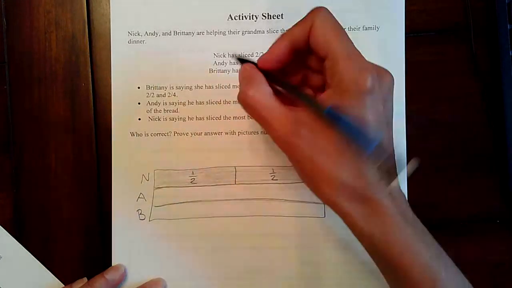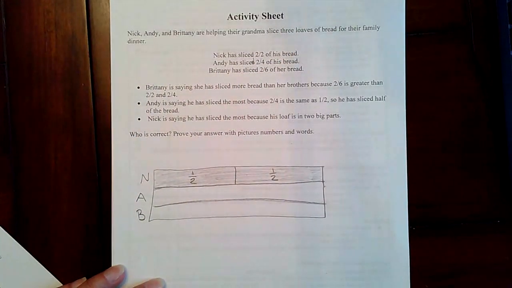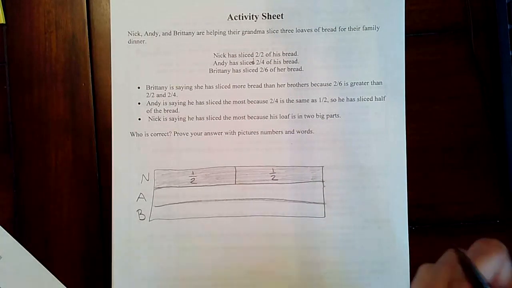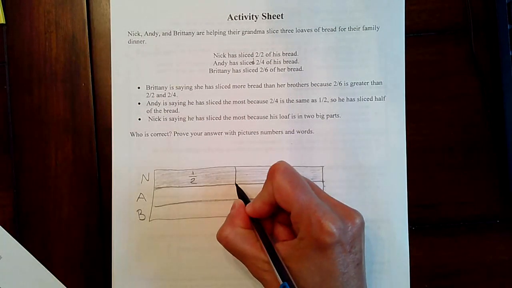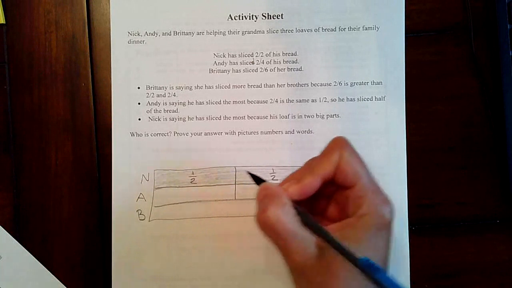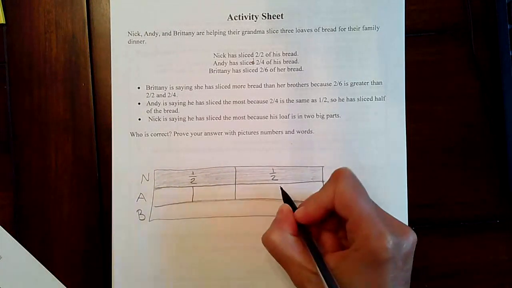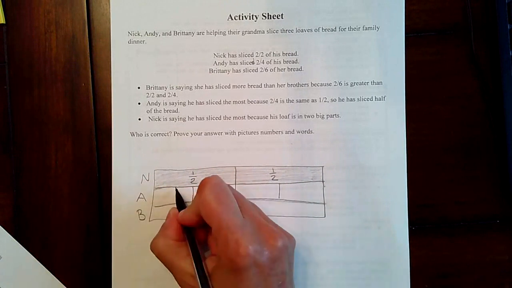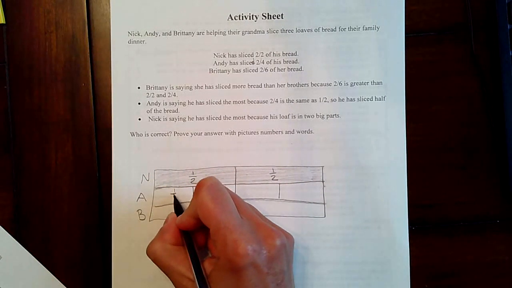Now, let's look at Andy. I think that's supposed to be sliced 2/4 of his bread. So we remember that a 1/4 is half of a half. So we're going to divide our bar into half and then half each half, which gives us 2 on this side, 2 on this side, total of 4. So let's definitely label.